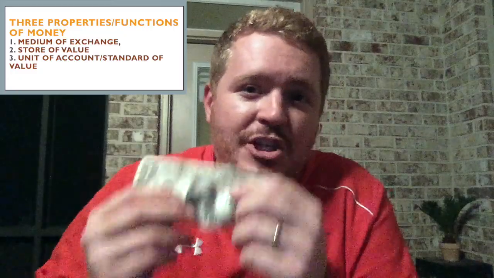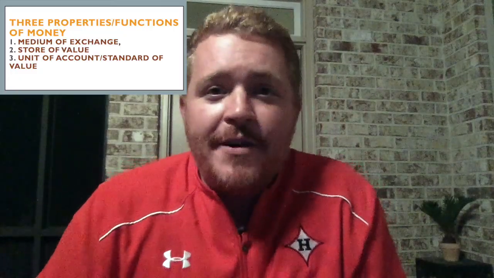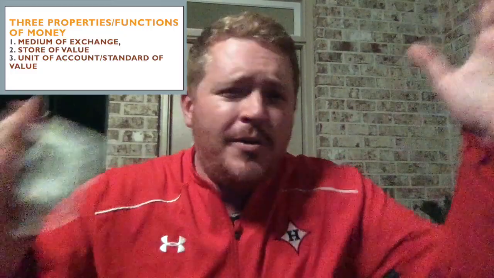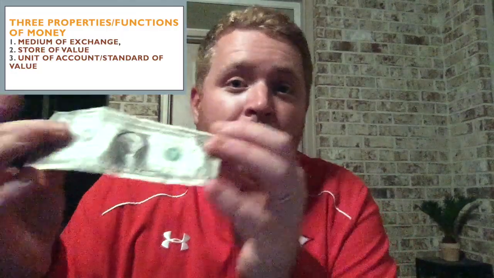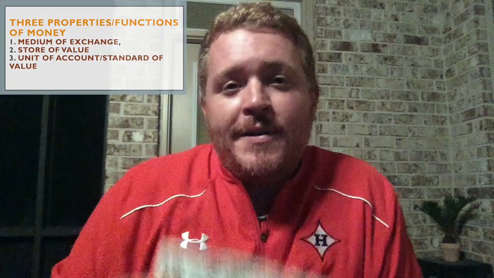And so the 3 roles of money. Medium of exchange lets me get what I want. I can exchange this for something else. The standard of value, everybody has the same standard. We're not alternating different goods and services. We have the same thing. And then store of value, it keeps its value over time. So the 3 properties of money, pretty crazy stuff. The Federal Reserve note, as we like to call it.